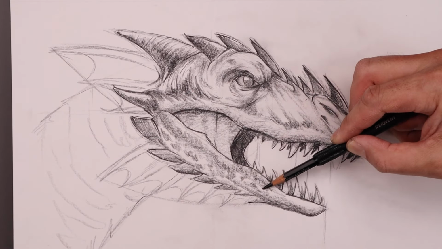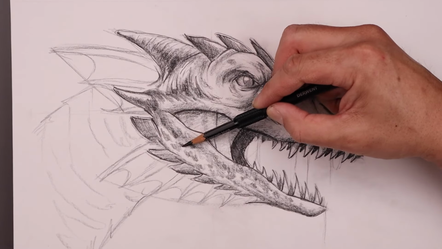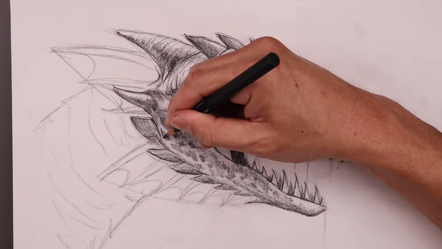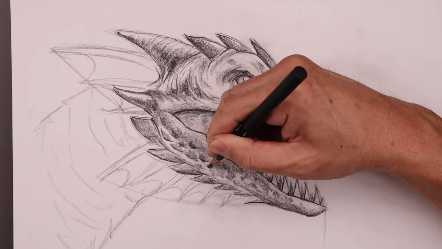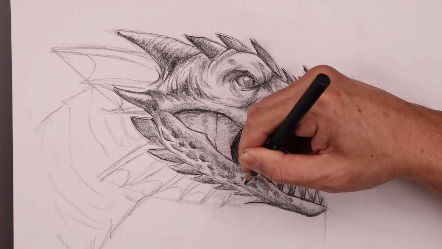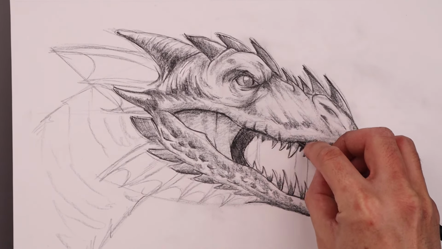Now we're just adding a little bit of scale texture across the bottom using the side edge of our pencil. Just adding these dark spots. And go back and just refine the outlines. And along the top edge of the mouth, I'm just going to add these little folds.